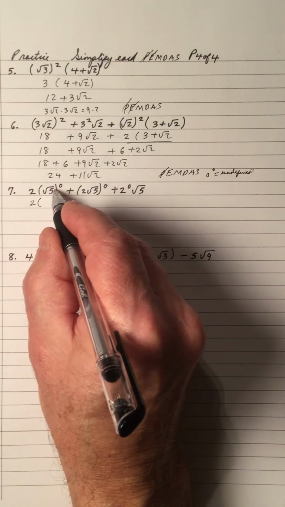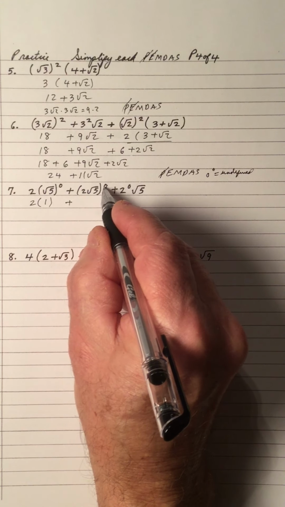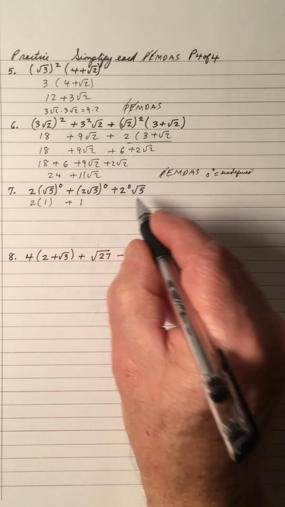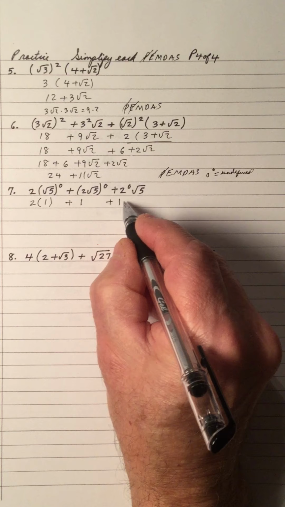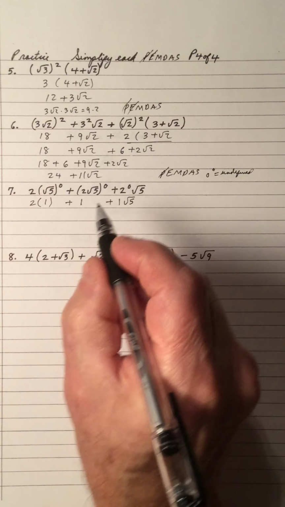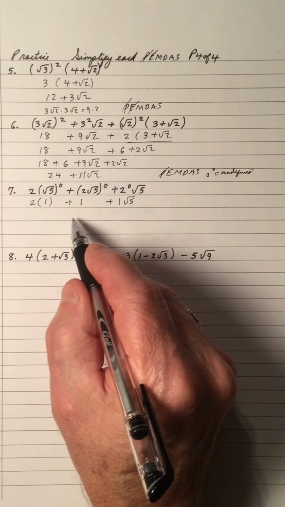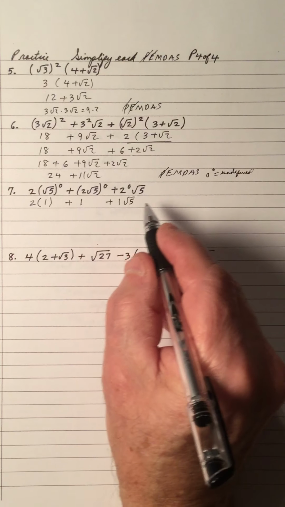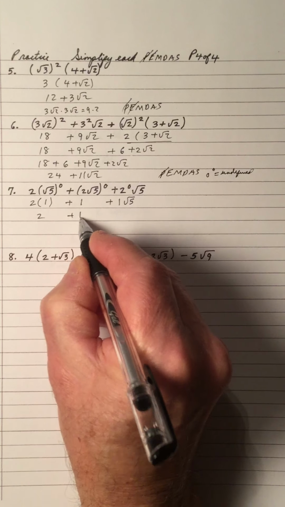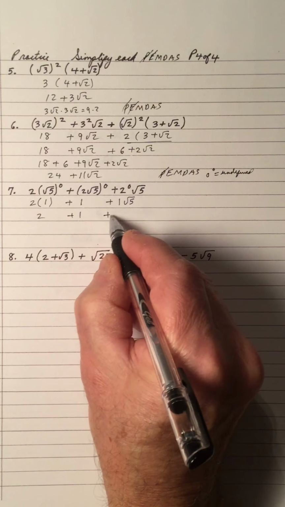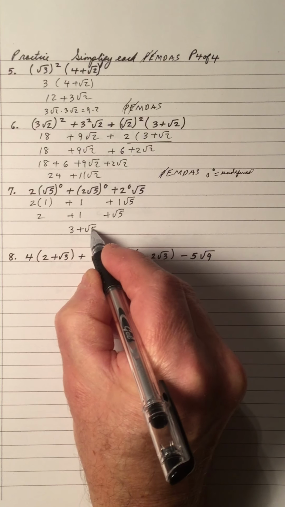So root 5 to the 0 power is 1. Notice that 2 root 5 to the 0 power, so that's a 1. Notice here that 0 is with the 2, so that's a 1 root 5. Just be careful what the exponent of the numbers are. Now we have to multiply. So 2 times 1 is 2 plus 1. And 1 root 5 is root 5. Like terms is 3 plus root 5.